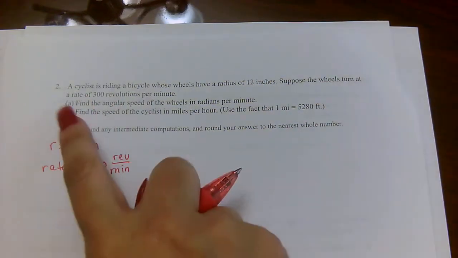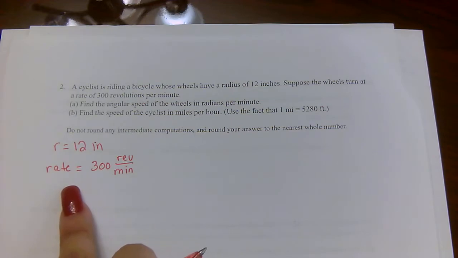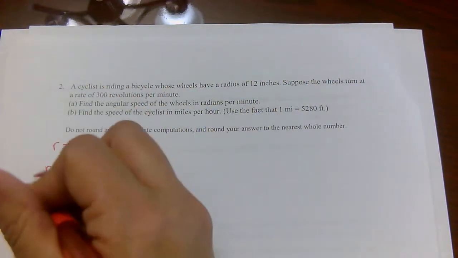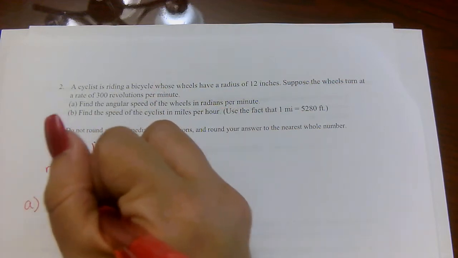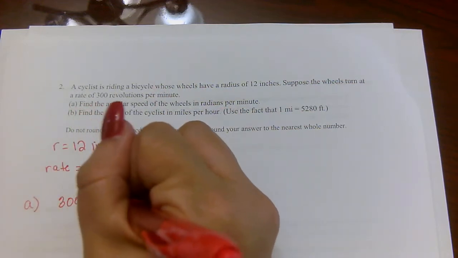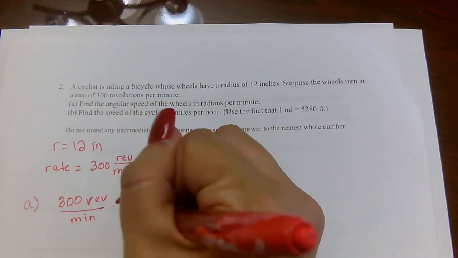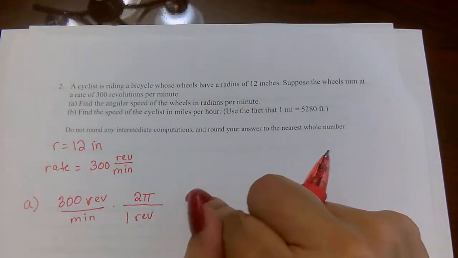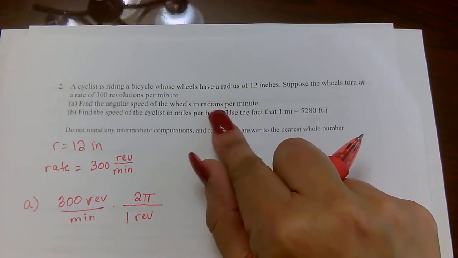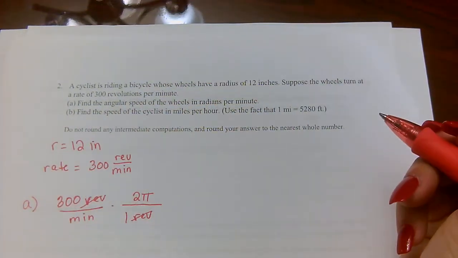Okay, number 1, find the angular speed of the wheels in radians per minute. Well, you always use the rate to help you find the radians. So A will be, start with your rate, 300 revolutions per minute. And I'm going to change it, and I'm going to say 1 revolution is 2 pi. Always use the pi in radians because that's what you're asked for here. So this will cancel with this.